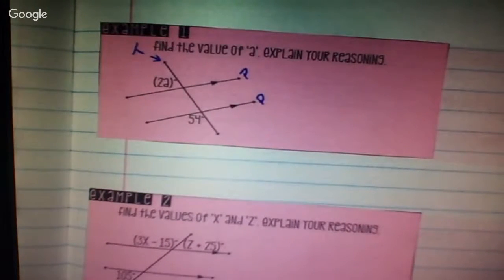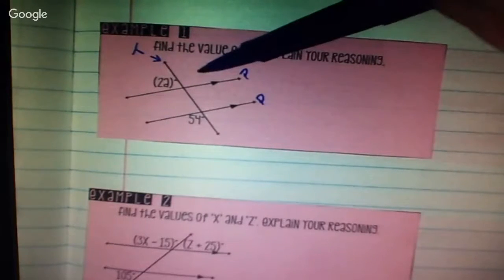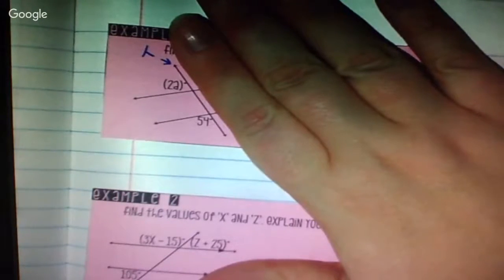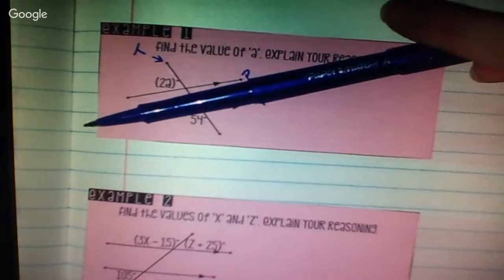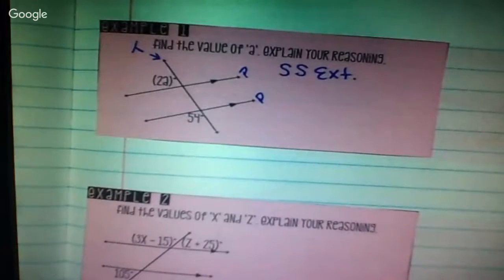If it was on the other side of that one, would it also be exterior because it's just one line that we can see? Like if this was over here? Yes. They would still be exterior, but they're alternate exterior then because you've got one on the left of your transversal, one on the right. So you're first going to compare them to your transversal. Here's your transversal. They're on one side, so that means same side. Then you're going to compare them to your parallel lines. Well, if I put my pen here, they're outside the parallel lines, which means that they're exterior. So you first need to tell me that these are same side exterior angles. You can shorten it as SS exterior.